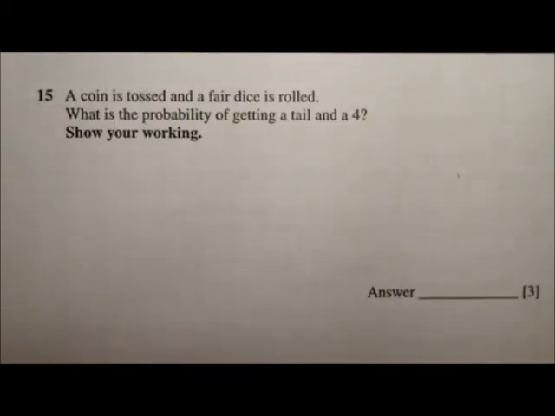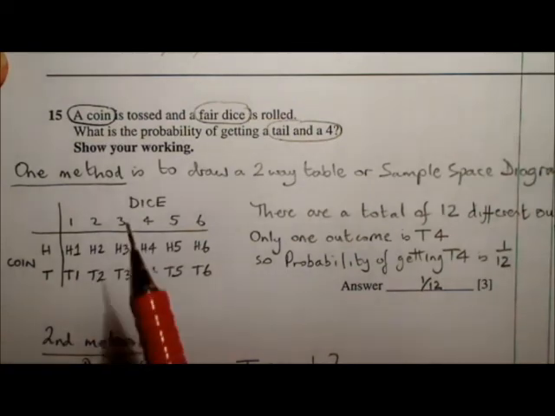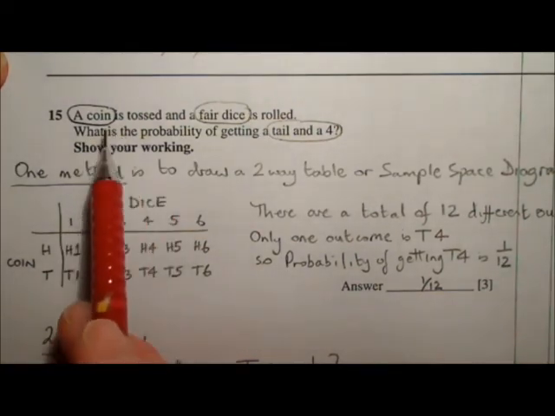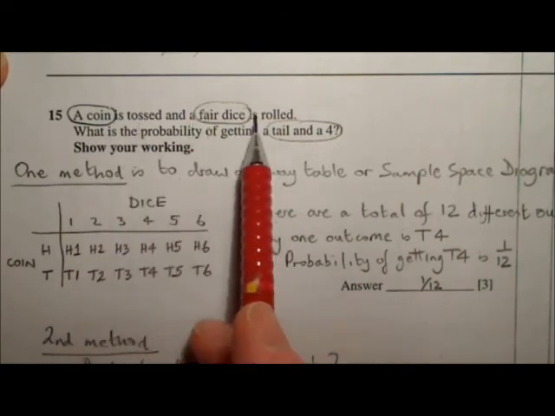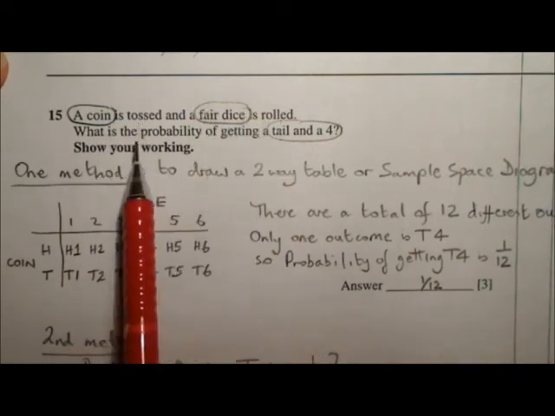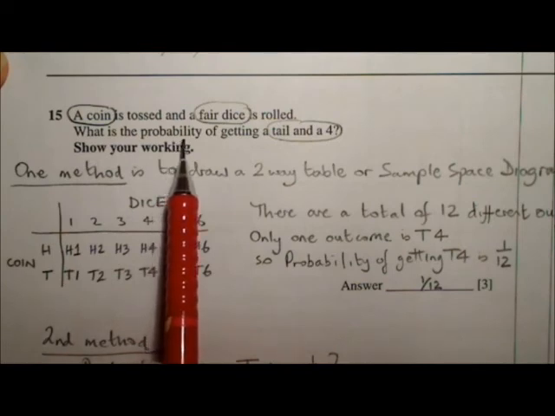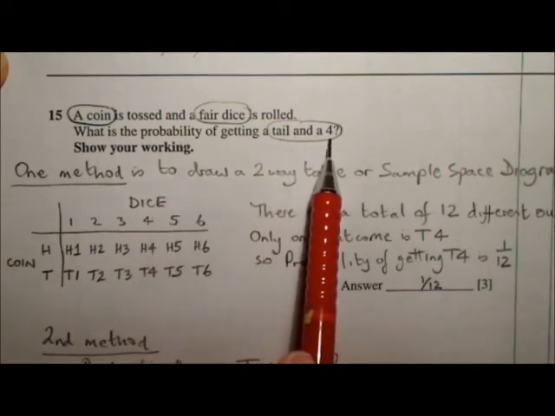Okay, so there's question 15. If you want to stop the video and have a look at that, we'll go through the answer in a second. Okay, so for question 15, what have we got? We've got a coin which is tossed and a fair dice is rolled, and they're asking us about the probability of getting a tail and a 4.